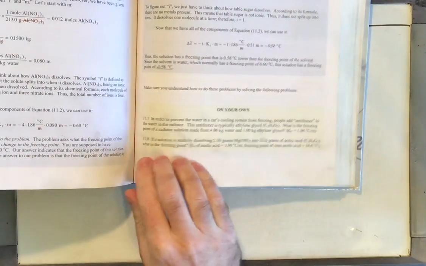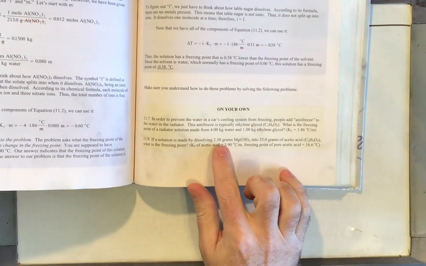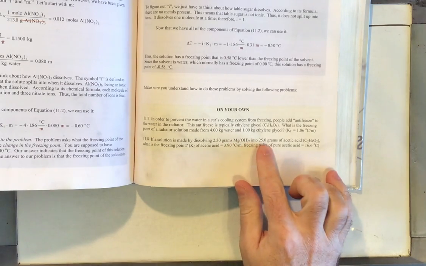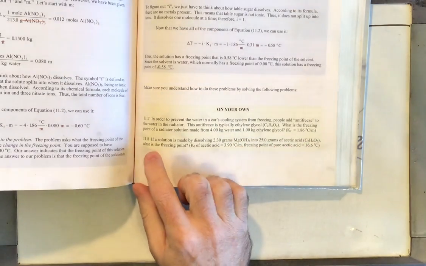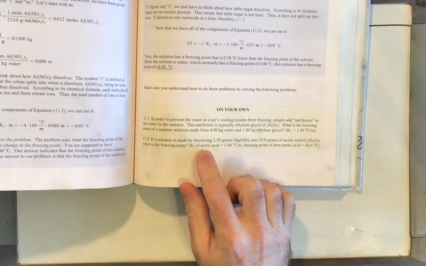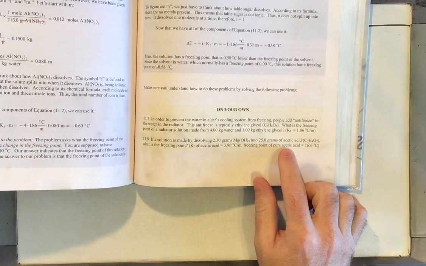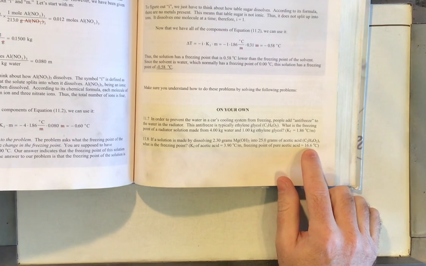So 11.8 says, if a solution is made by dissolving 2.3 grams of magnesium hydroxide into 25 grams of acetic acid, what is the freezing point? K sub F of acetic acid is 3.9. The freezing point of pure acetic acid is 16.6 degrees. So we're going to be subtracting from 16.6, not from 0.